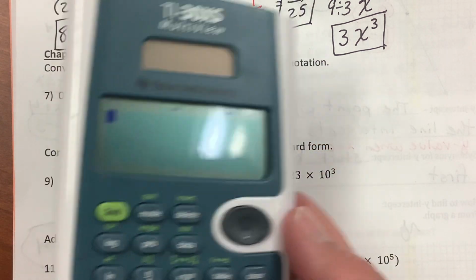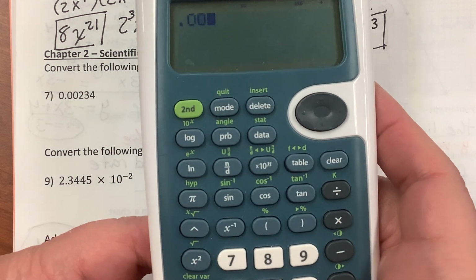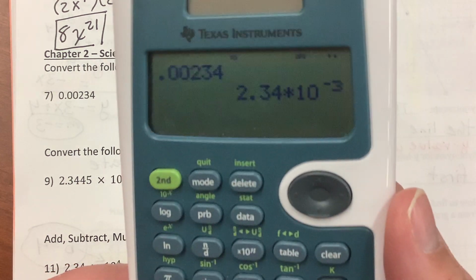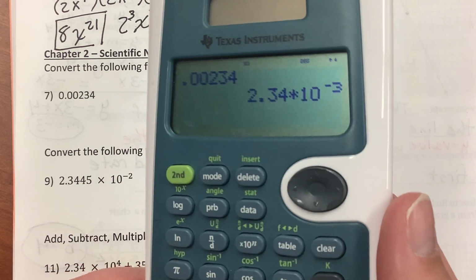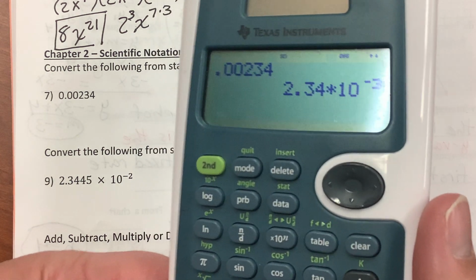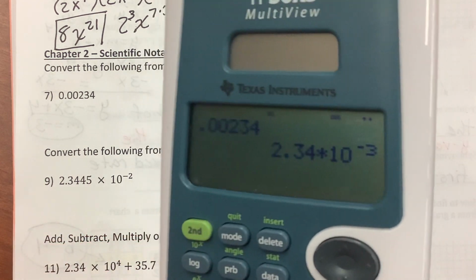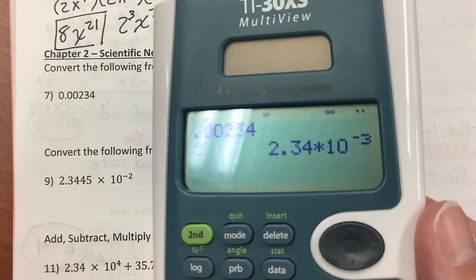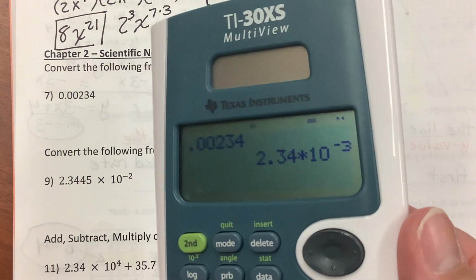Now your calculator is in scientific notation mode, and you can put the numbers in and press enter, and it changes it to scientific notation for you. So you don't actually have to know what the rules for scientific notation are. I'm gonna tell you a secret. Nobody uses scientific notation. Shh, don't tell anyone. It's not real. So we're just gonna use the calculator to do it, because your calculator can do this for you.